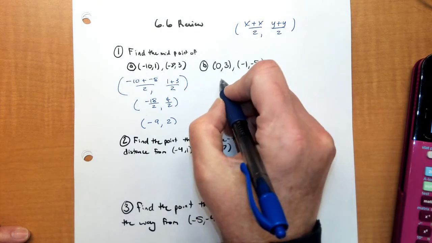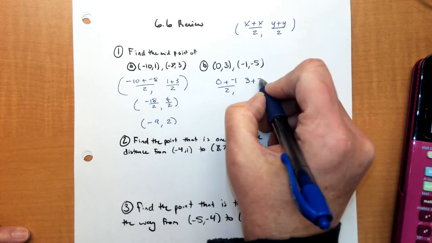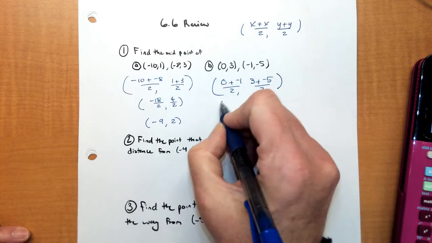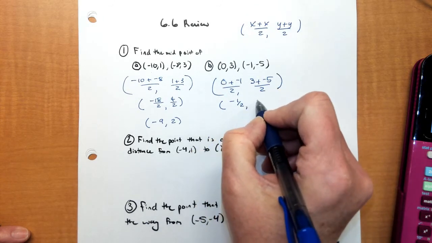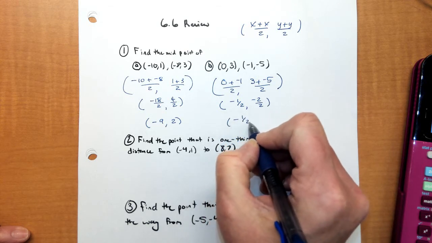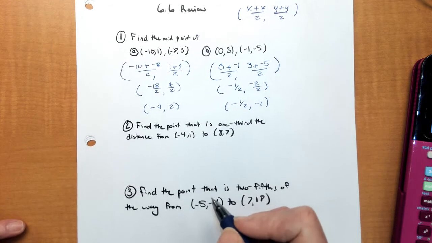Okay, so the next one is 0 plus -1 divided by 2, 3 plus -5 divided by 2. So this is -1/2 and -2 over 2. You can leave -1/2 a fraction and then reduce anything that's a whole number.